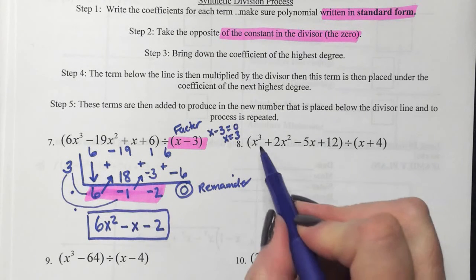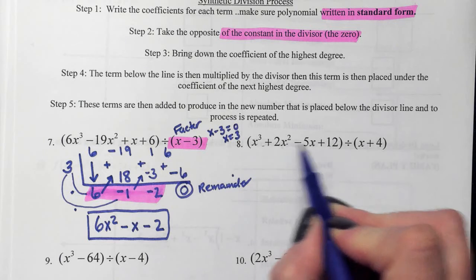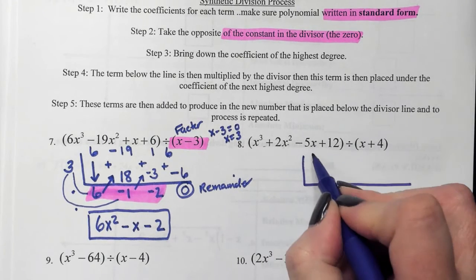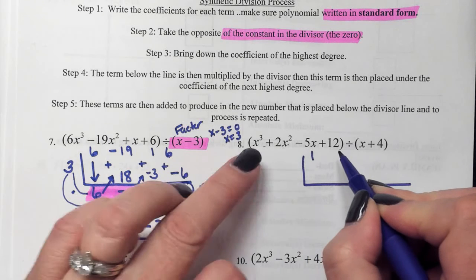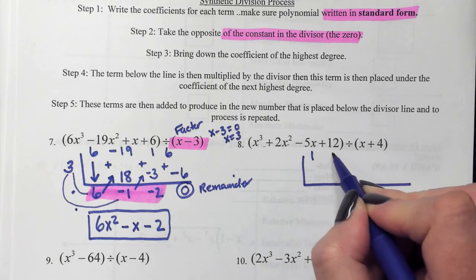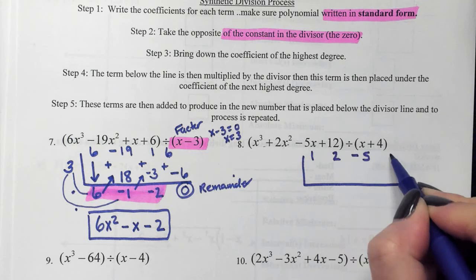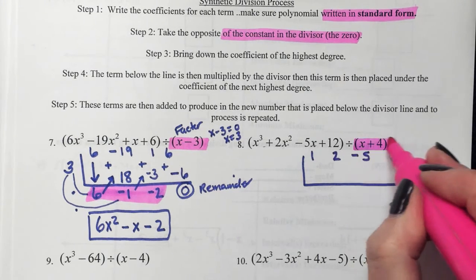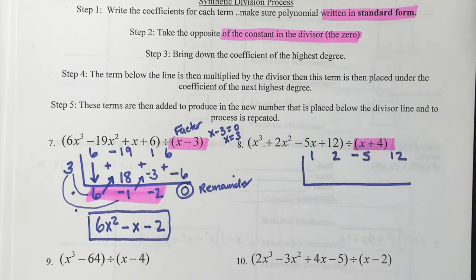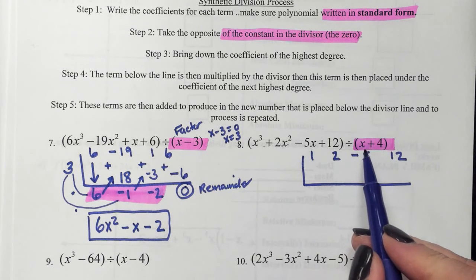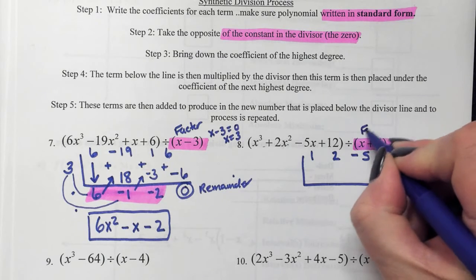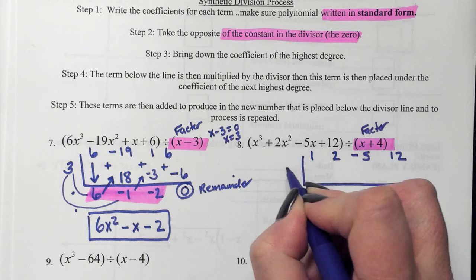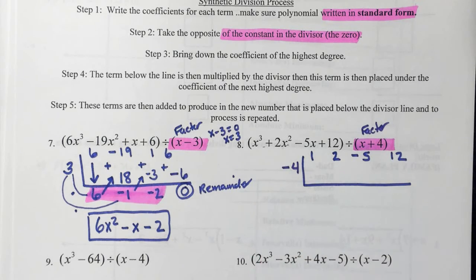So next one is x to the third plus 2x squared minus 5x plus 12, already written in standard form. So I'm going to line up my coefficients at the top. So starting with the coefficient of x to the third, which is 1, I have a 2, a negative 5, and a 12. Remember, synthetic division only works if that divisor is a 1x plus or minus a number, which it is. So remember, x plus 4 is your factor. The 0 is what goes in front here in the synthetic division, so that's going to be a negative 4.